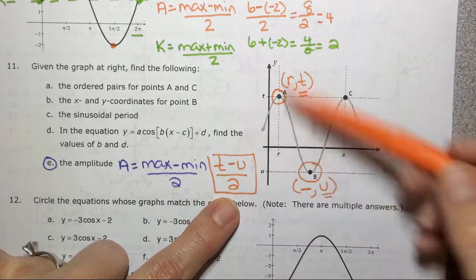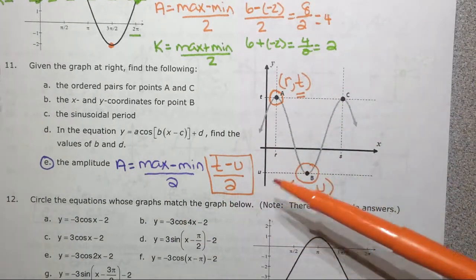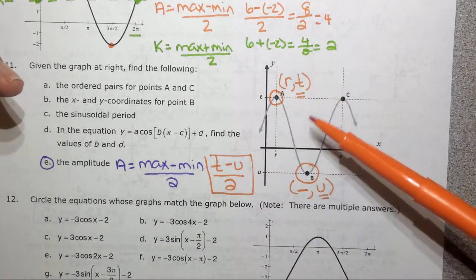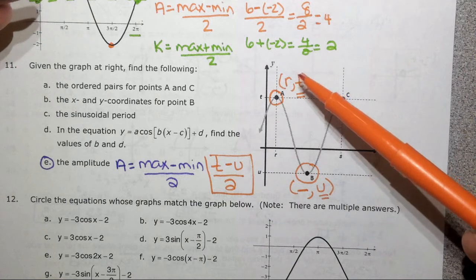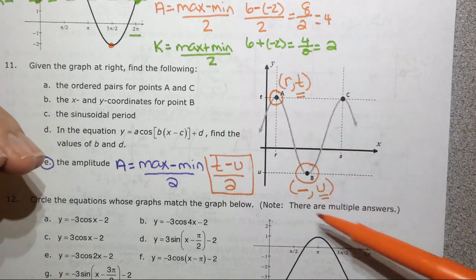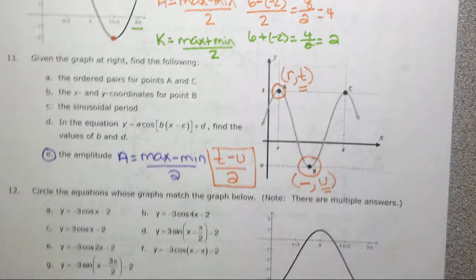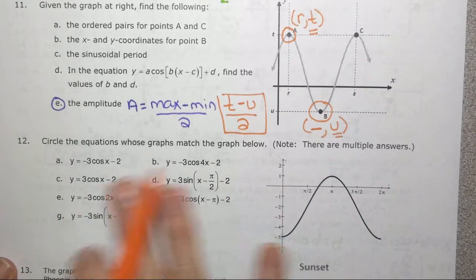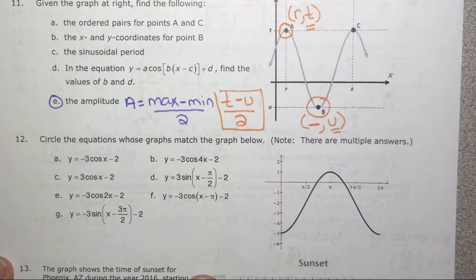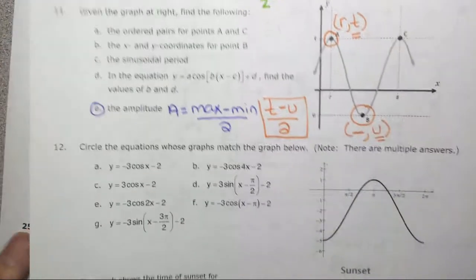So you're going to see something similar to that. Just make sure that you're paying attention: when they ask you for amplitude, you're doing the highest point, focus on the Y value, minus the lowest point. Number 12 is the same kind of stuff, so I'm not going to go over that one either. Use the answer key on the back to check your work.